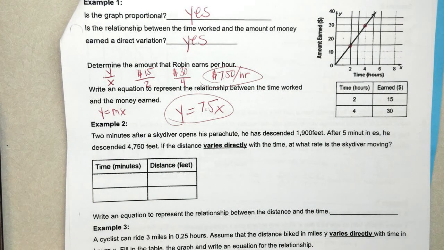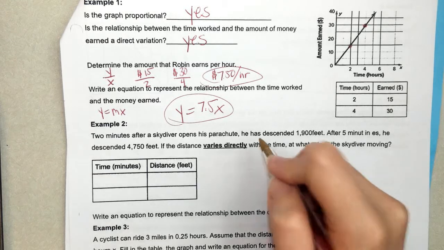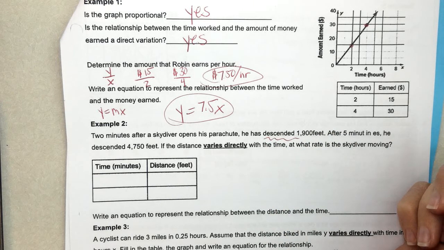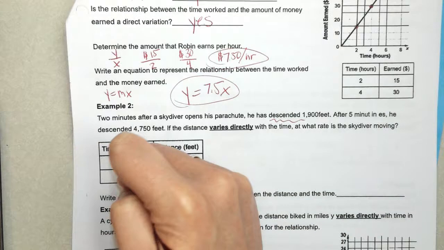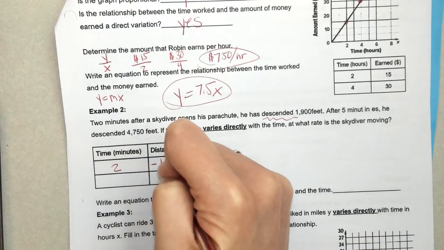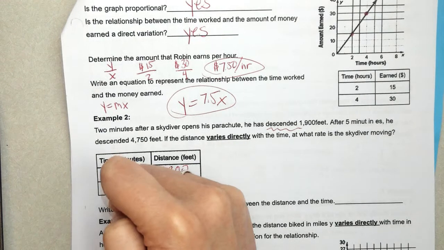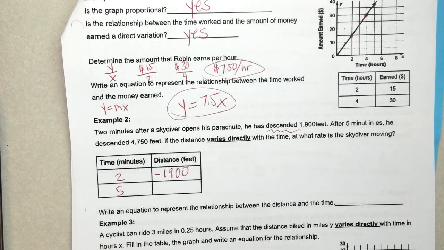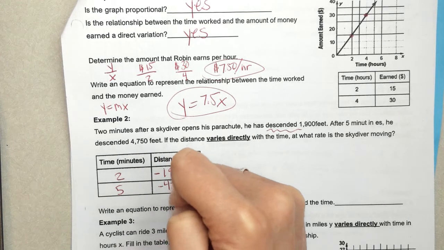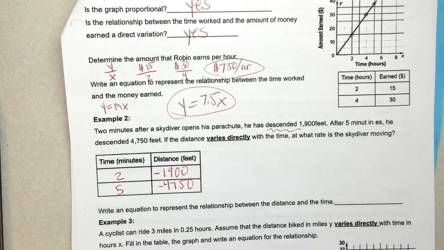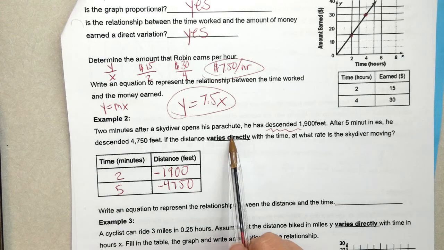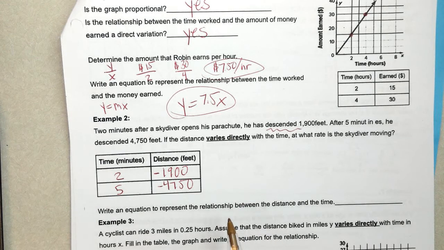The next one says, after 2 minutes after a skydiver opens his parachute, he has descended 1,900 feet. So in 2 minutes, descend means we're going down. After 5 minutes, he descended 4,750. If the distance varies directly with the time, at what rate is the skydiver moving?